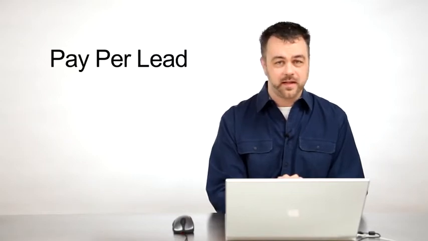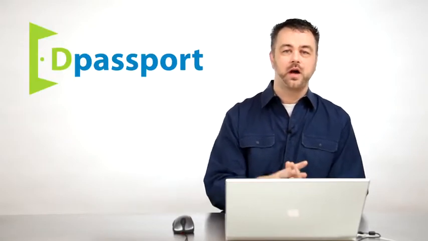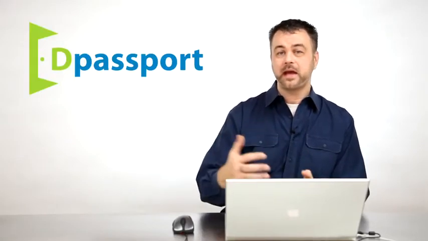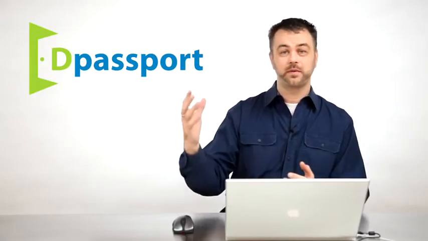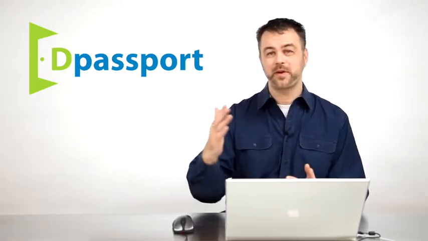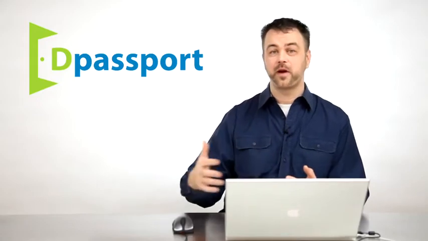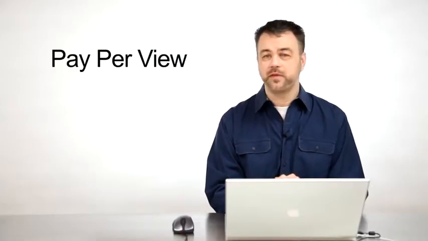PPL, which is pay per lead. A lot of the time companies will offer you a bounty or a payout every time someone fills out a simple lead acquisition form, where maybe they give up their name, their email address, and the city they're from or their zip code or postal code. Or if you're buying traffic, you will pay per lead. You can say, I want 100 new people to join my mailing list, and you'll pay $1 per lead, so it's going to cost you $100 to get those 100 leads to your mailing list.